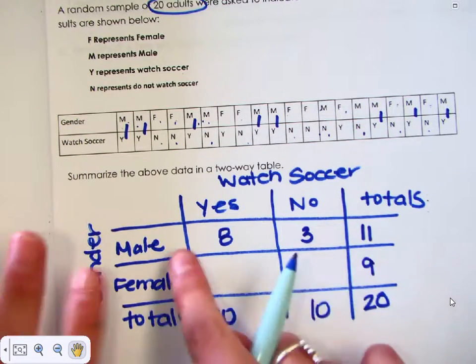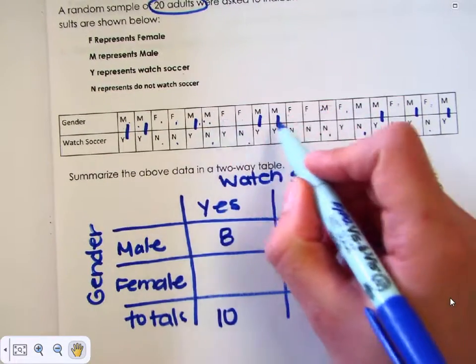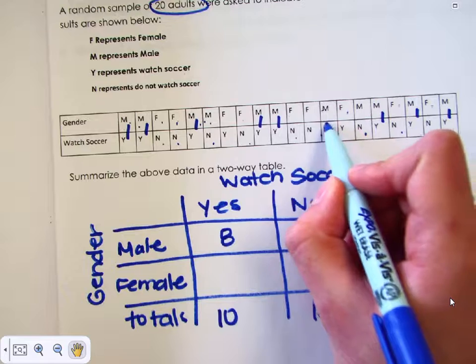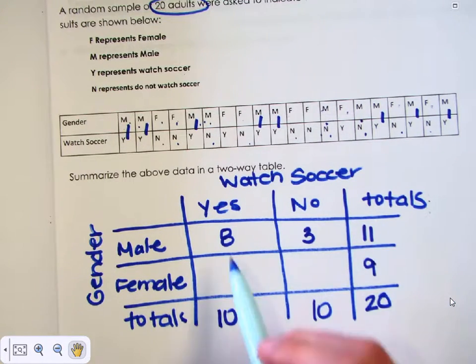So I'm looking for males that don't watch soccer. So this is 1, 2, 3, so 3. Yep, I got 3. Perfect. So they all line up there.